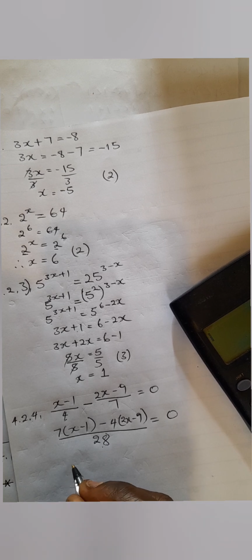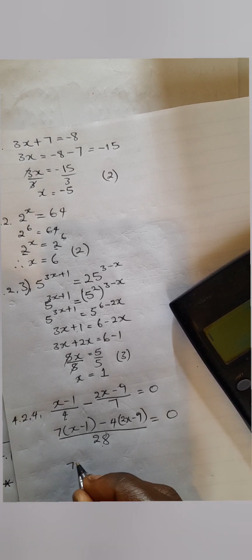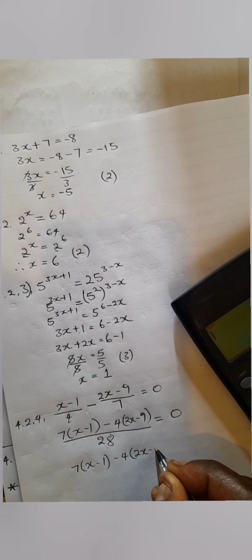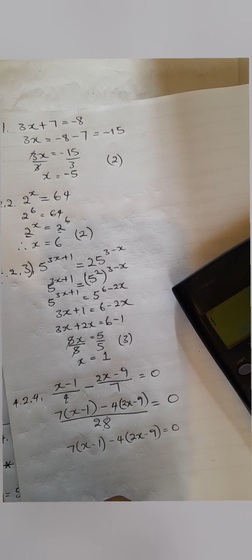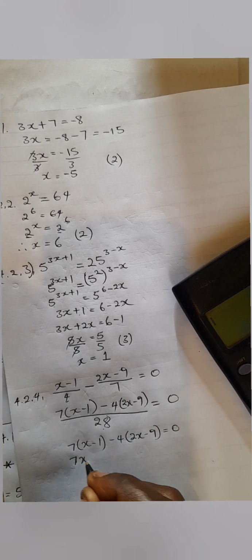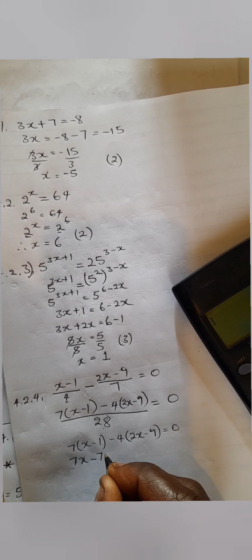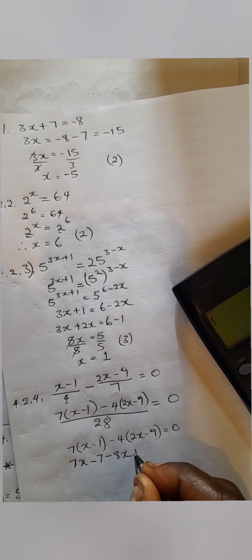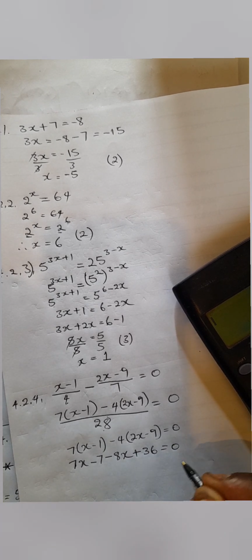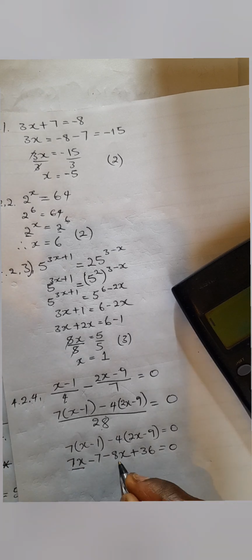So this means now 7 into x minus 1 minus 4 into 2x minus 9 equals 0. Let me expand all of this. 7x minus 7 minus 8x plus 36 equals 0.